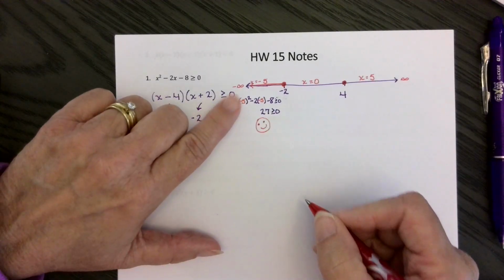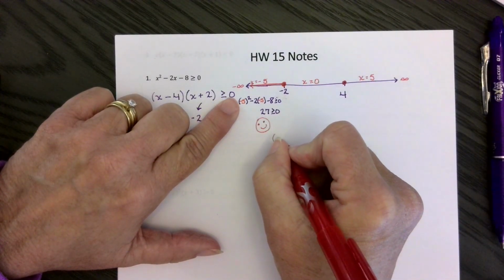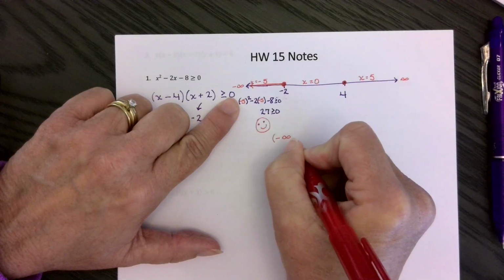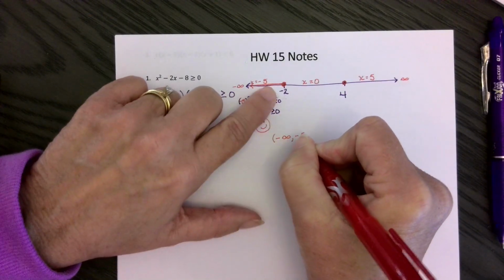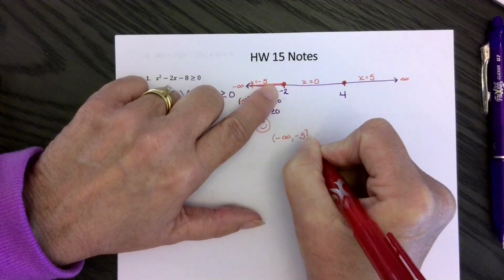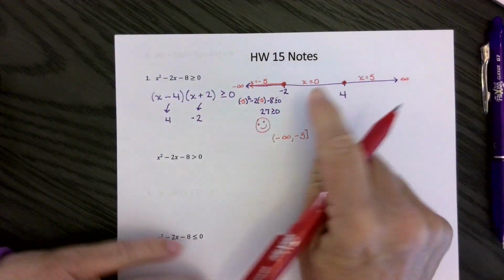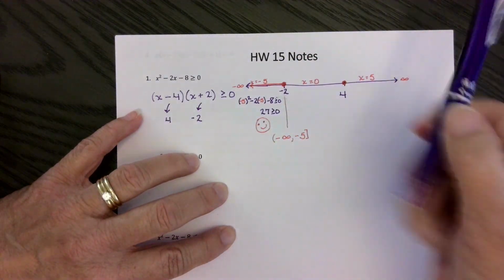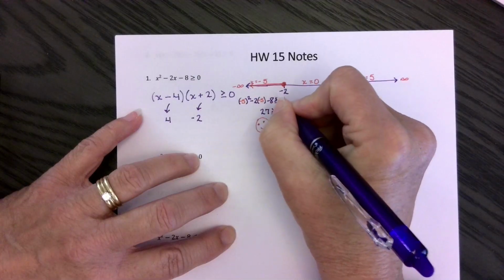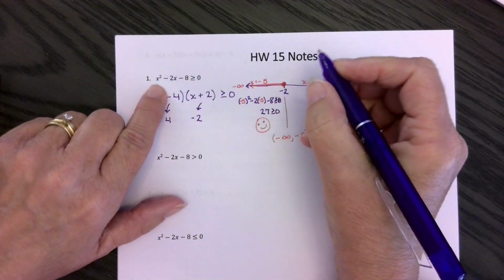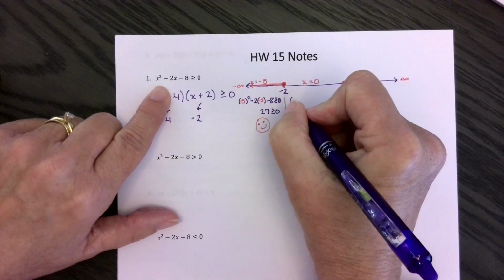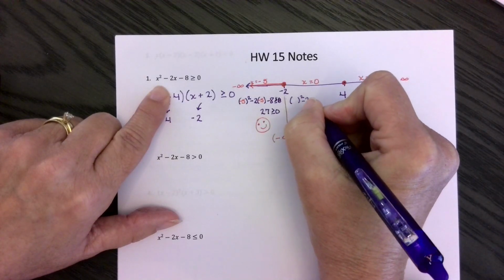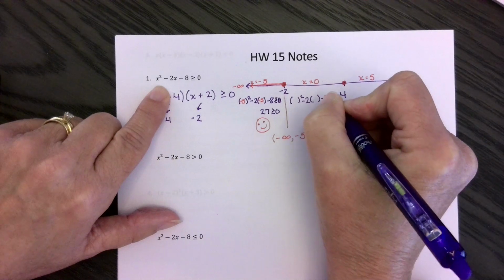Okay, so this part is negative infinity to negative 2, solid circle, so it's a bracket. Okay, now we're going to take our function, and wherever we see an x, we're going to plug in 0. So I'm going to take out my x.